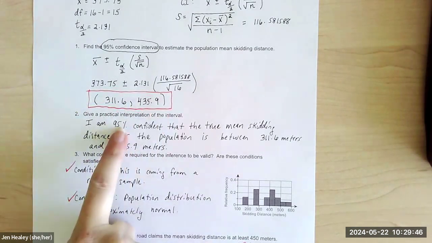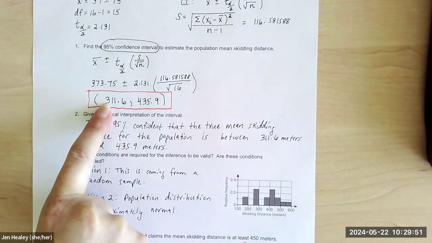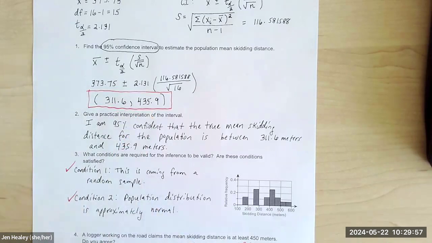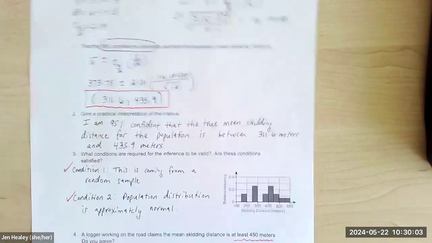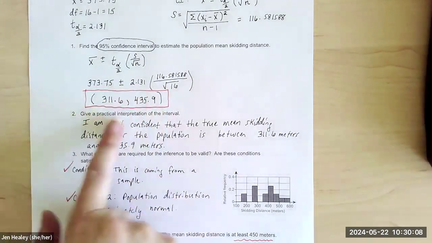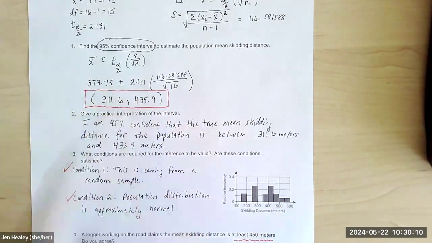You're saying that you're 95% sure that the skidding distance is between 311.6 meters and 435.9 meters. And this dude's saying it's at least 450 meters. He's probably an exaggerator. He's out there logging all the time and he's like, it's at least this much. And you're like, oh, that's not what my data shows. So you disagree with him because you're 95% sure it's between these numbers.